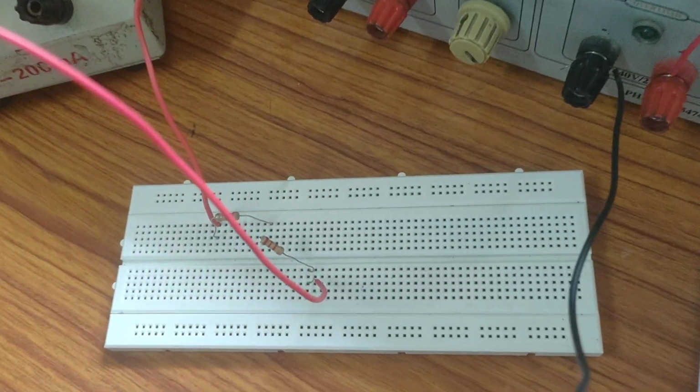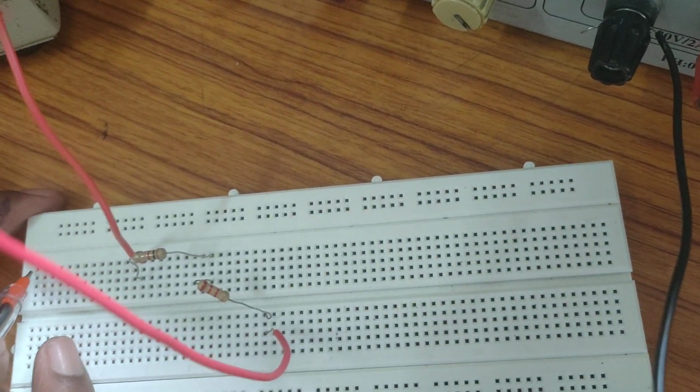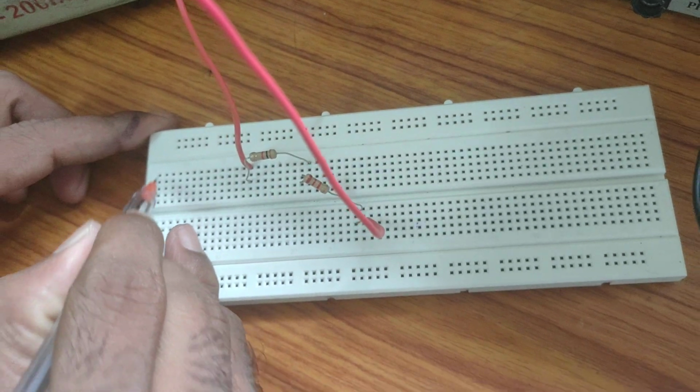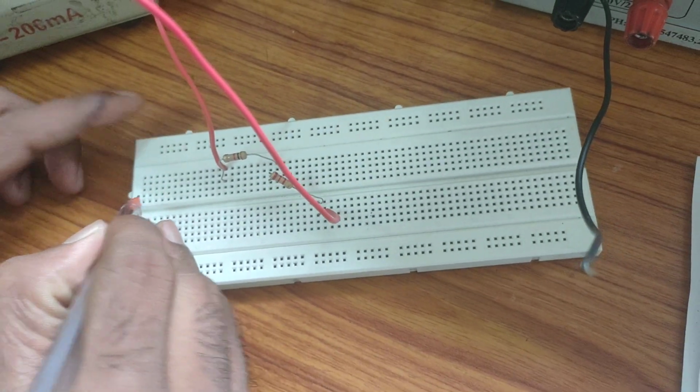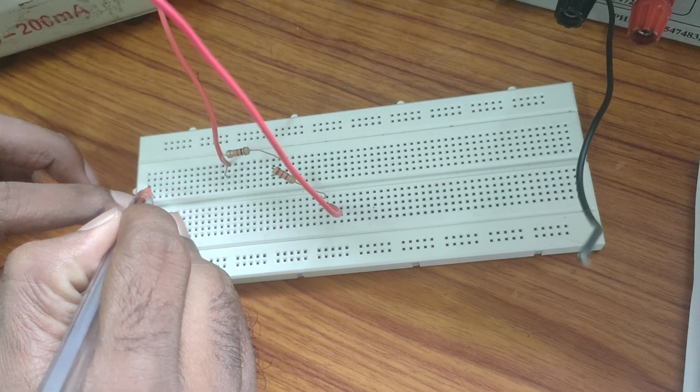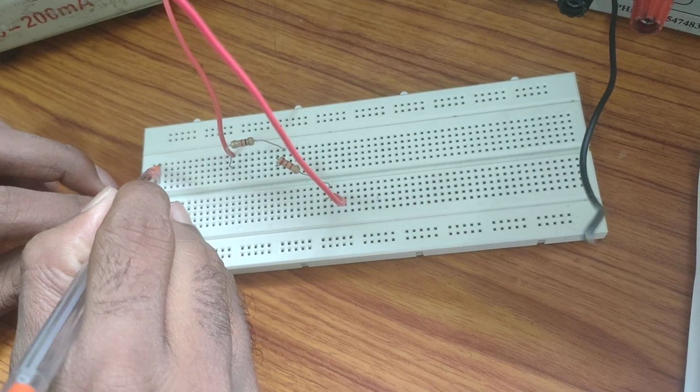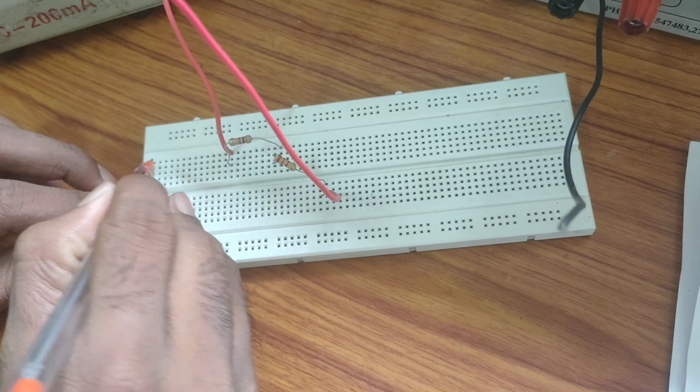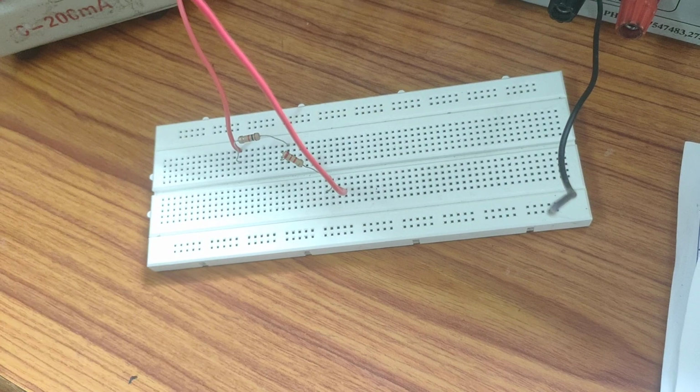Just to remember one thing, in case of breadboard, all common points will be connected in one column. That is first 1, 2, 3, 4, 5. These 5 points, all common points will be connected. This is one port, this is another again. For these 5 points, again these 5 points. These straight line points will be different points.